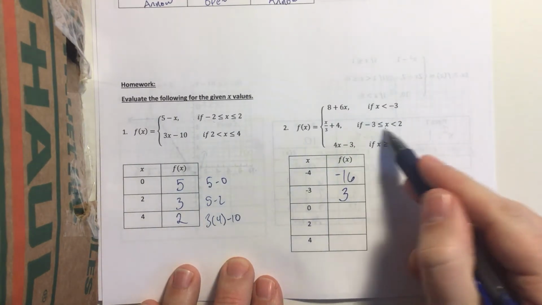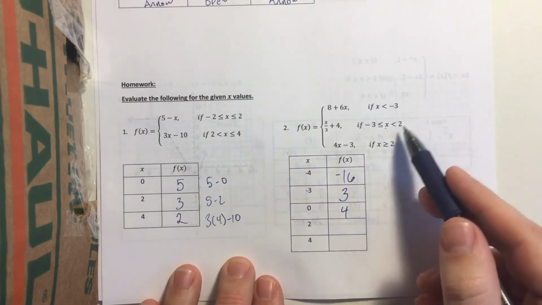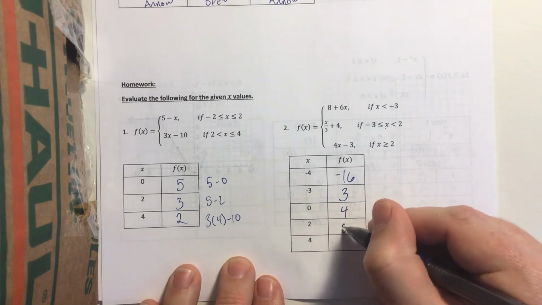0 is also in this second domain. That's between -3 and 2. We get 4. 2 is in this last domain. 2 is greater than or equal to 2. 2 times 4 minus 3 is 5.